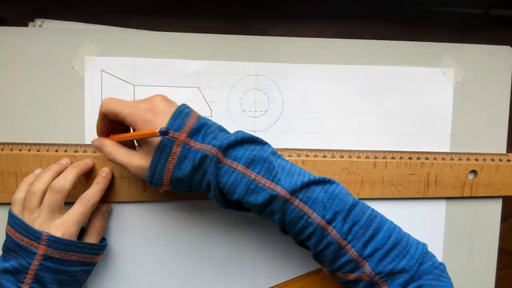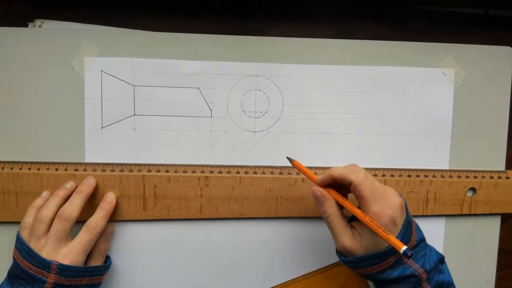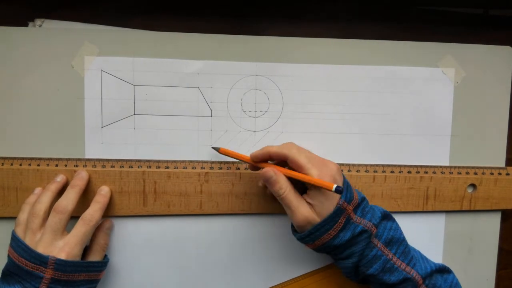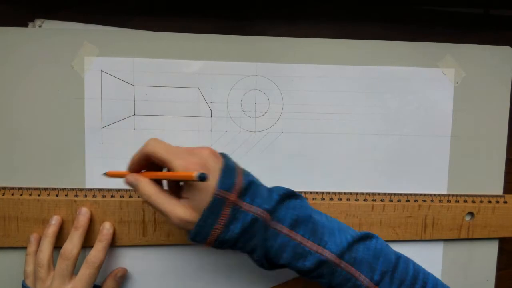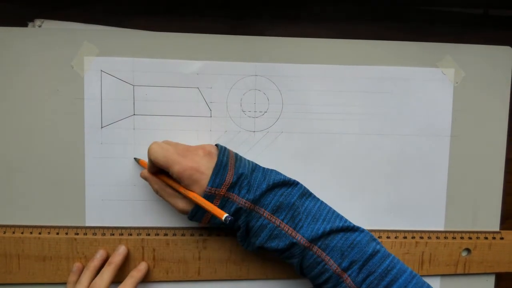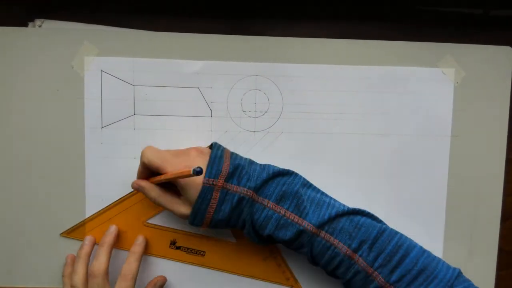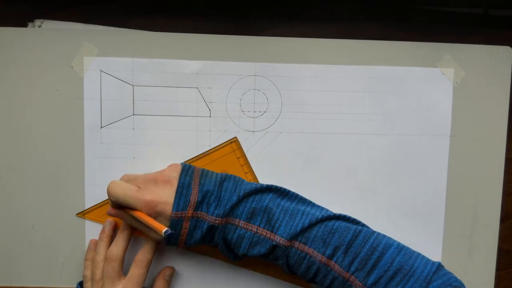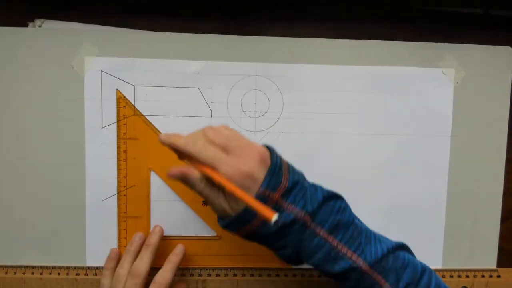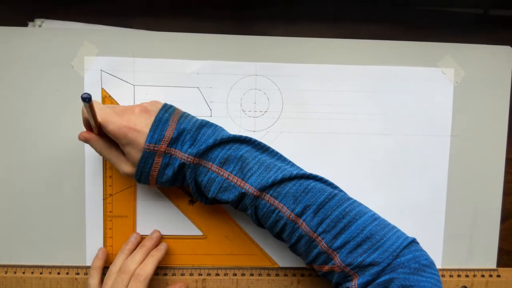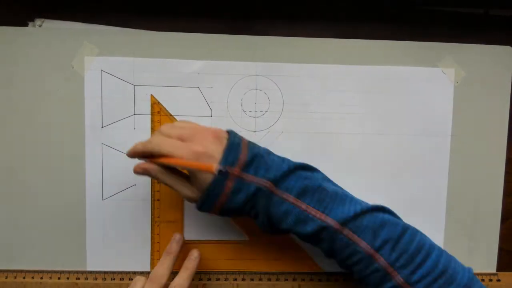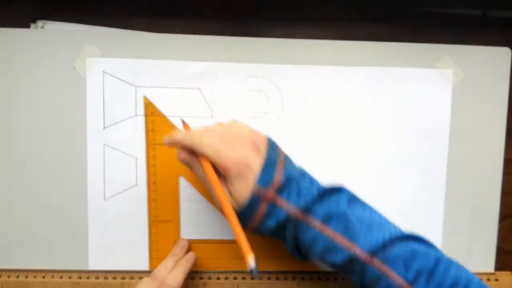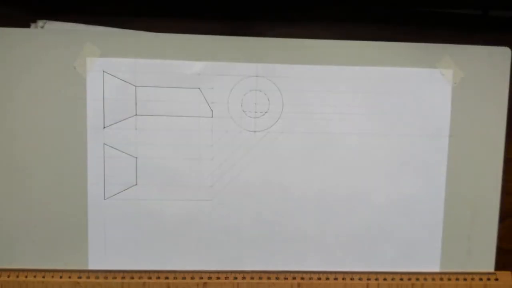So these 2 points here are my outside points of my cone, and then these 2 lines coming across here, they are the cylindrical part. So I can connect these 2 together here, take that straight up, and connect these 2 points together here, and that gives me a conical shape in plan.